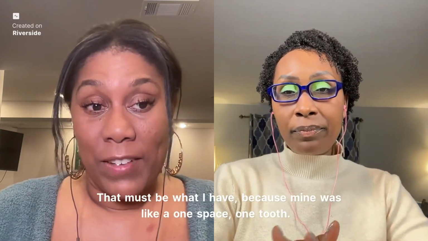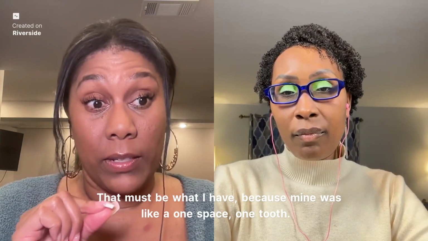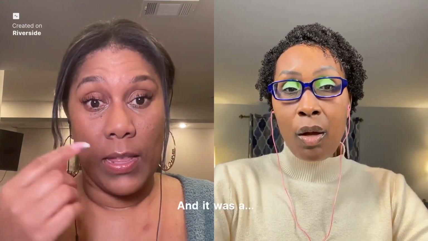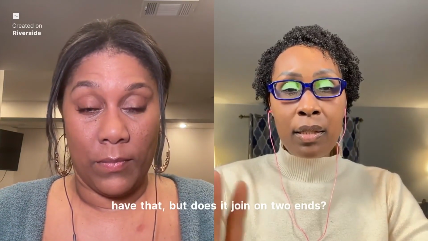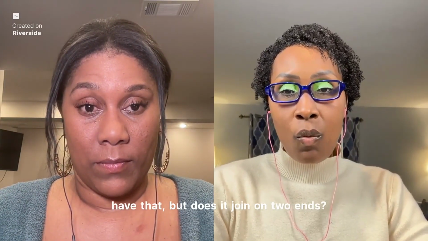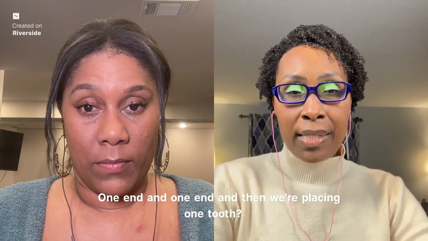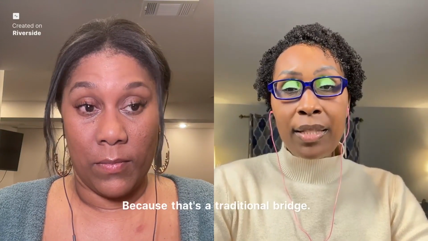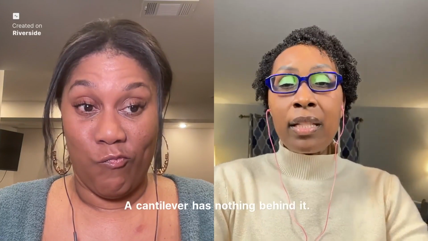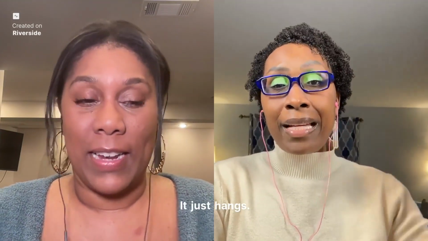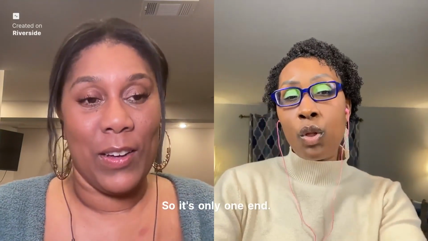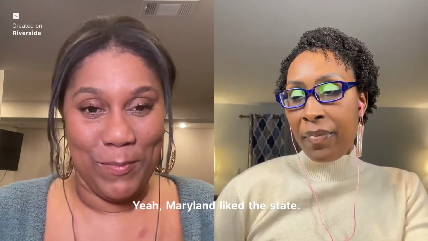That must be what I have, because mine was one space, one tooth. So you might have that, but does it join on two ends, one end and one end, replacing one tooth? Because that's a traditional bridge. A cantilever has nothing behind it, it just hangs, so it's only on one end. Okay, so mine's a traditional. And Maryland, is that Maryland like the state? Yeah, Maryland, like the state.